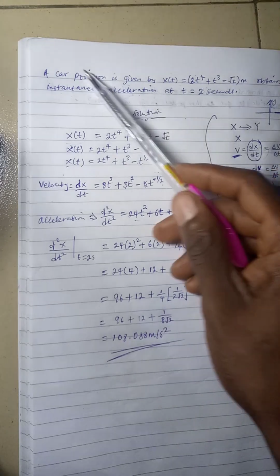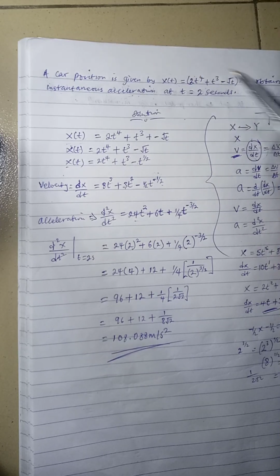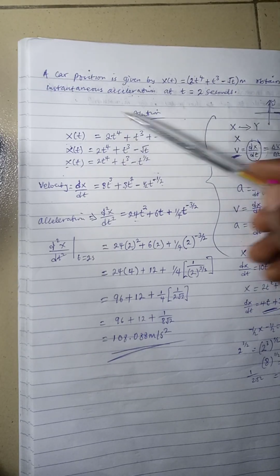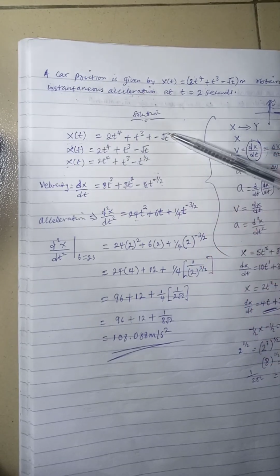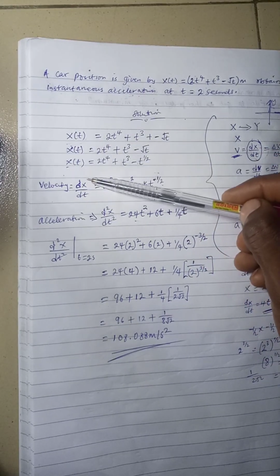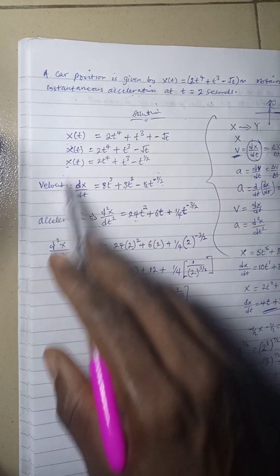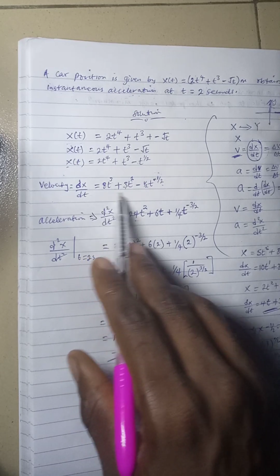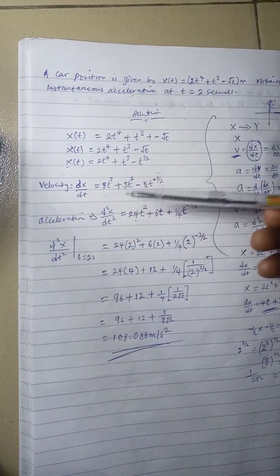Don't forget what we did. The position of a car is given by this. This is the displacement or the distance equation. So they say we should obtain instantaneous acceleration. So what do I have to do? Since I have my position, I know that if I differentiate distance with respect to time, I will get velocity. Had it been that they are asking about instantaneous velocity, this is where I will take my instantaneous velocity at t equals 2. But they are asking for instantaneous acceleration.